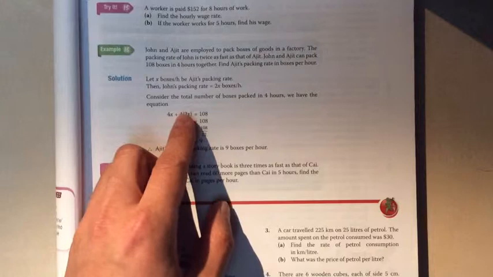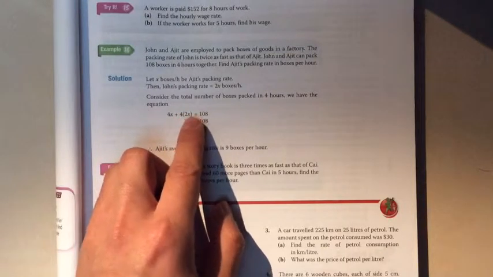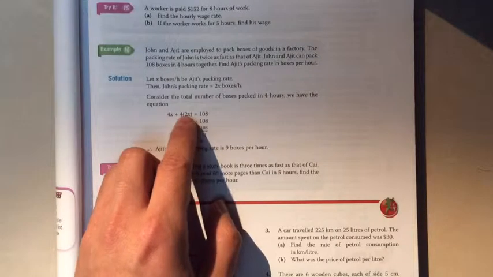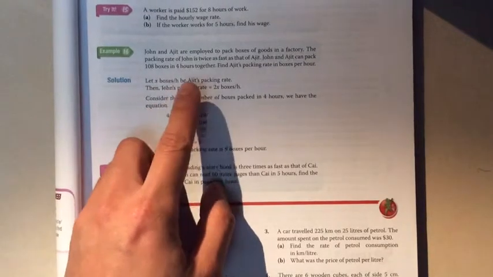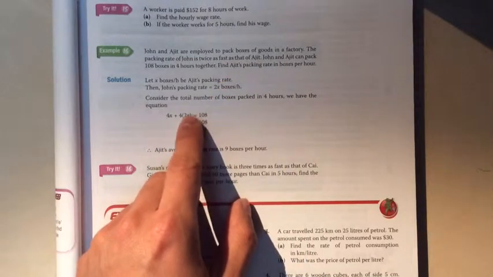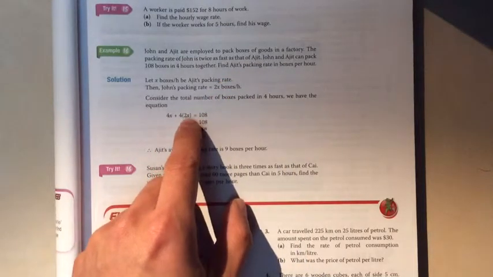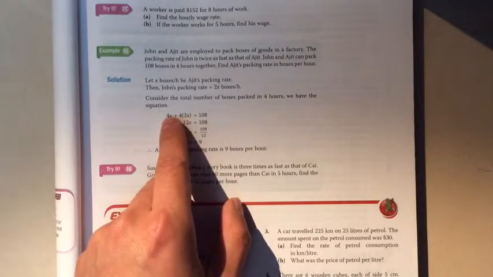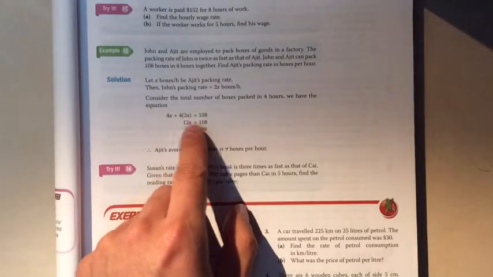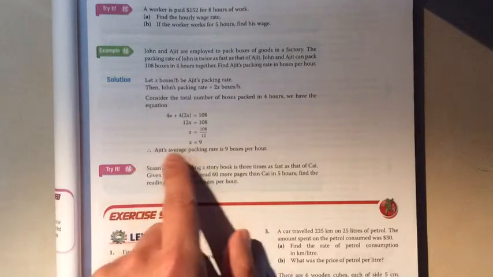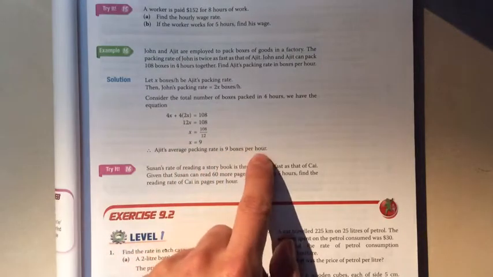Now, we know that John's rate is twice as fast, so if x is Ajit's packing rate, then John's would be 2x. And 2x is also multiplied by 4 because he is also working for 4 hours. So we solve for x from this equation, and we find that x equals 9. So Ajit's packing rate is 9 boxes per hour.